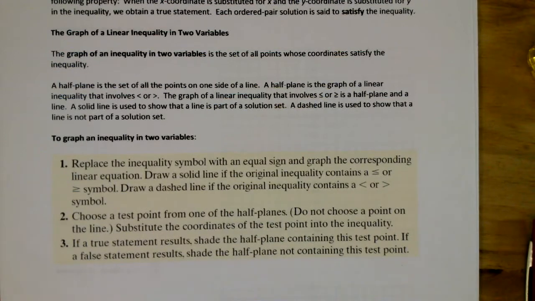All right, the graph of an inequality in two variables is the set of all points whose coordinates satisfy the inequality. A half plane is the set of all the points on one side of the line. A half plane is the graph of a linear inequality that involves either less than or greater than.